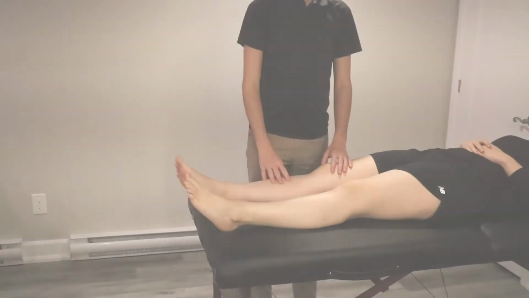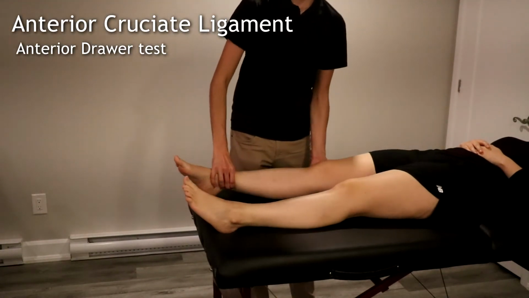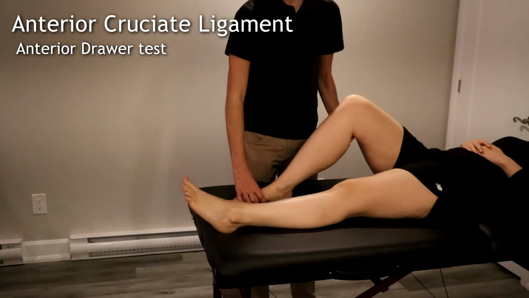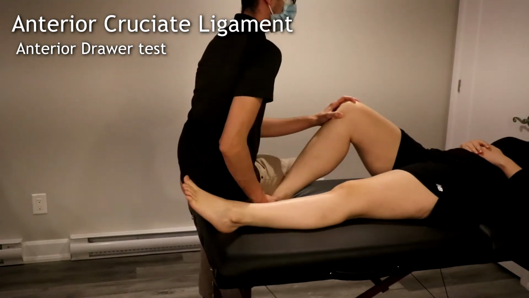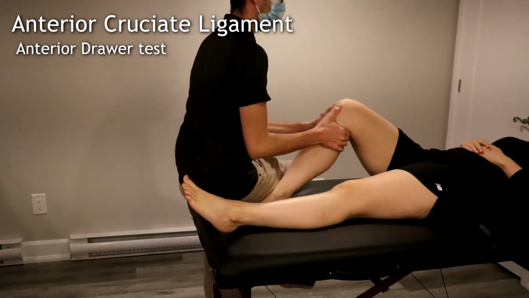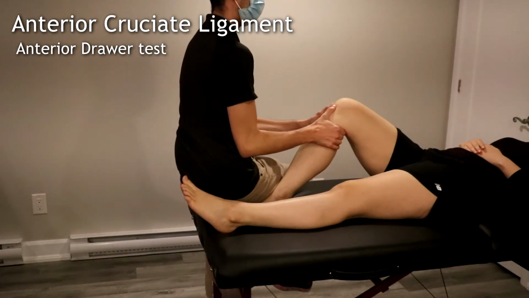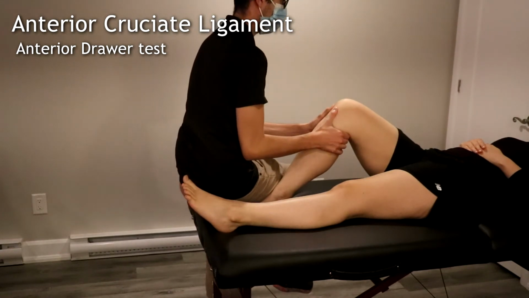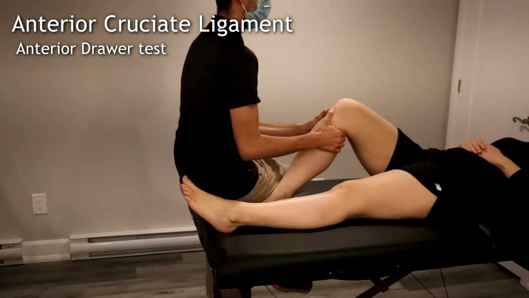The anterior cruciate ligament is one that is commonly injured in the knee. The anterior drawer test is a specific and sensitive way to assess it. It is done by sliding anteriorly the tibia with the knee at 90 degrees while stabilizing the foot. Pain reproduction indicates a partial tear, while increased range of motion might suggest a partial or complete tear.